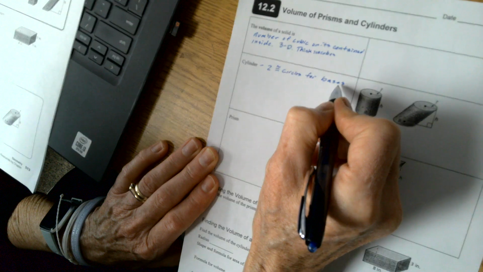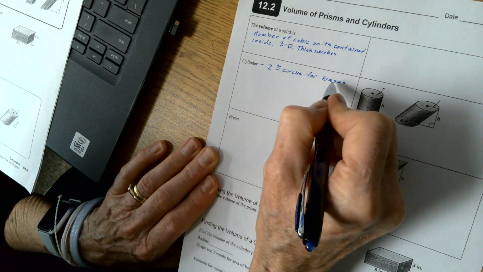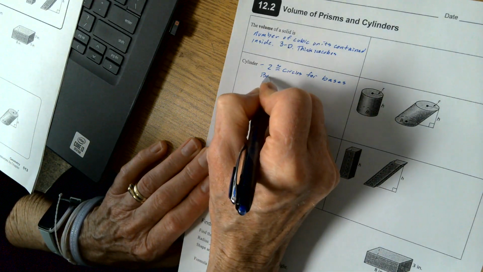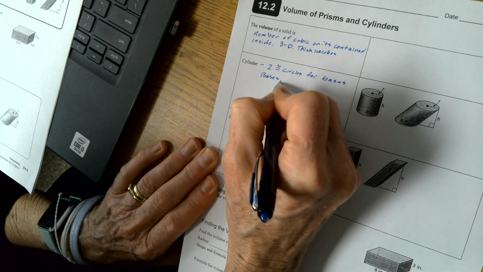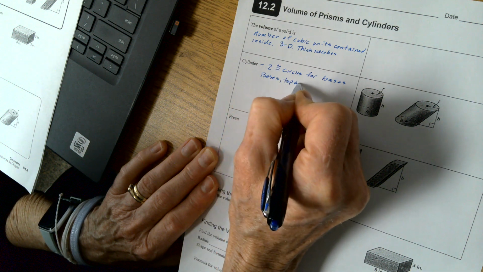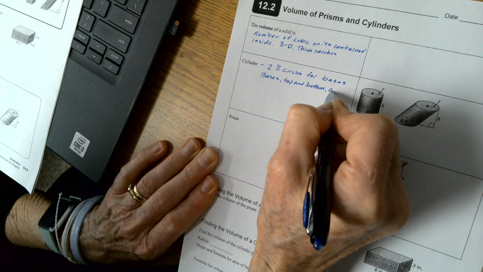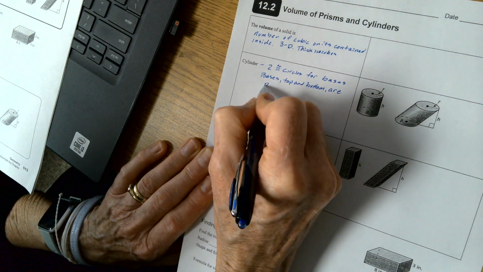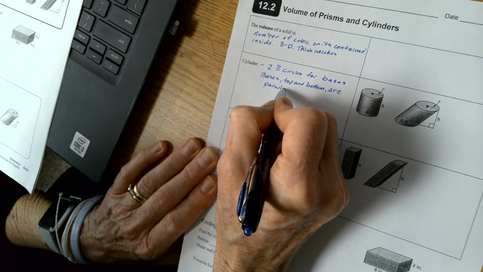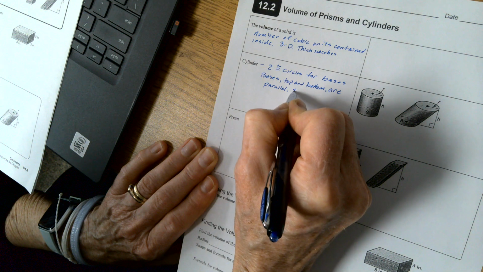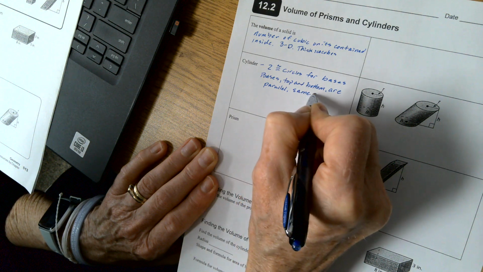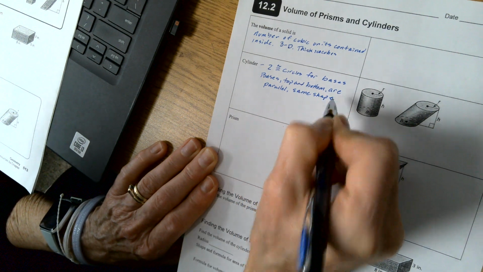When we talk the base, we're usually thinking top and bottom. Bases, I'll put in parentheses, the top and bottom are parallel and always the same shape. Okay?